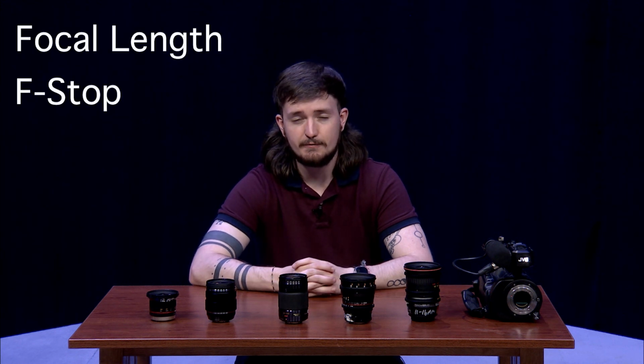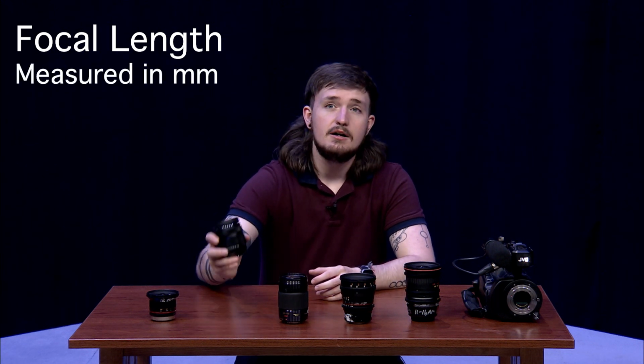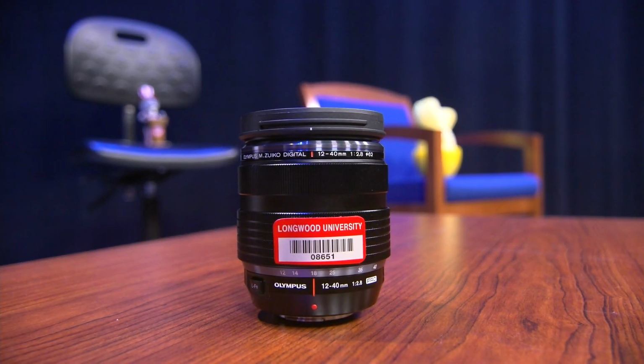There are two basic things to look at when picking a lens. That is the focal length and the f-stop. The focal length refers to the millimeters that you'll see on the side of a lens. Each JVC comes with a 12 to 40 millimeter lens, so trying to give you a variety of shots.